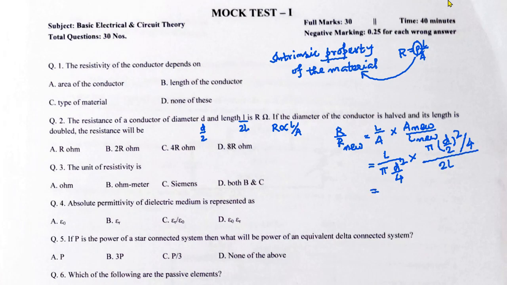Finally we get half into 4 by pi d square into pi d square by 16. So finally what we get? We get this to be equal to 1 by 8. That means R new will be equal to 8R. Hence option D is our correct answer.